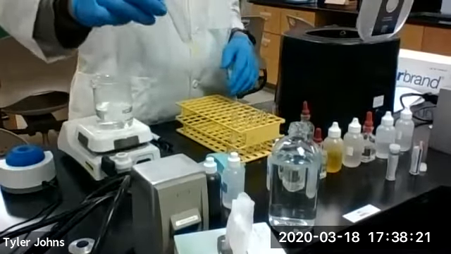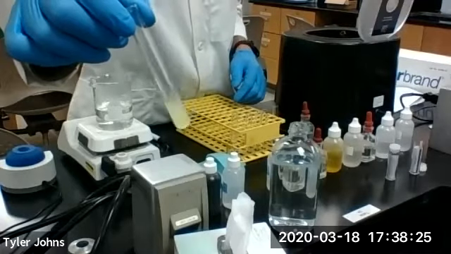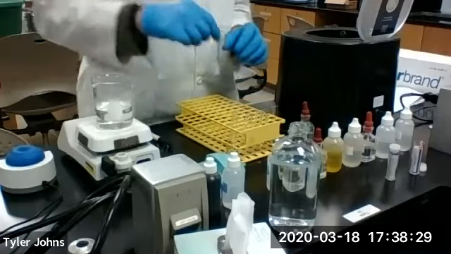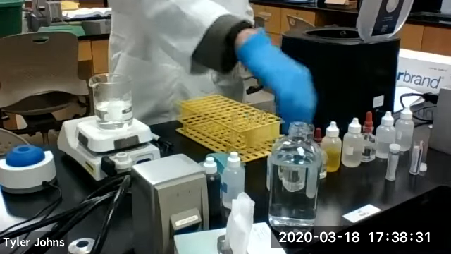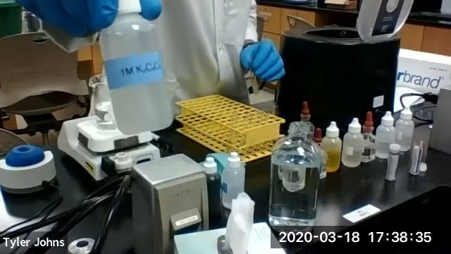At this point, we've added our 6 molar HCl and dissolved our calcium oxalate. So to confirm the presence of calcium ion, we're going to add 1 more drop of the 1 molar potassium oxalate.